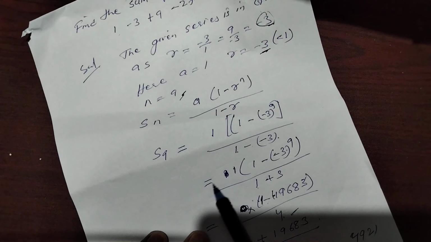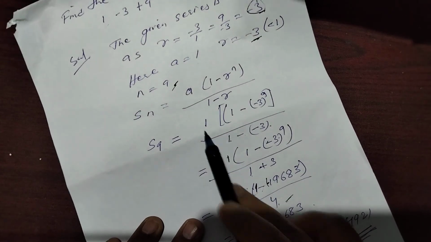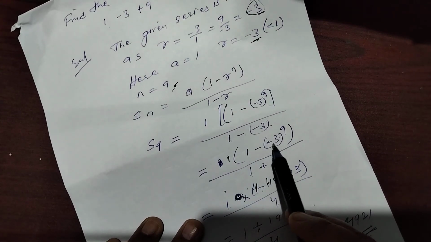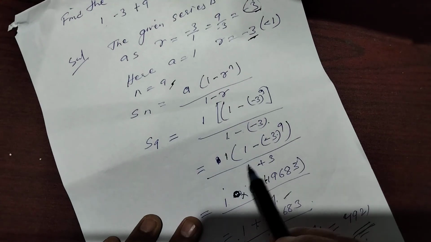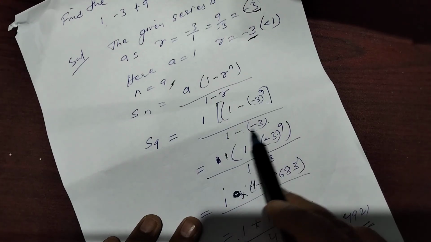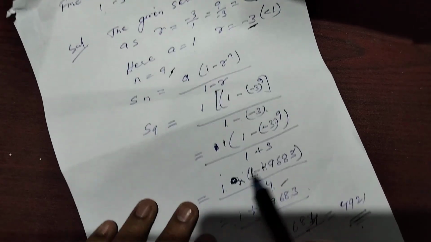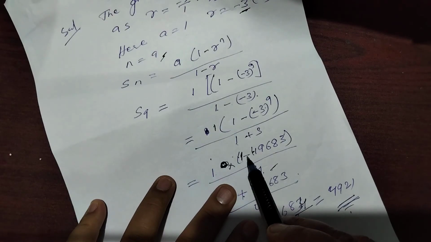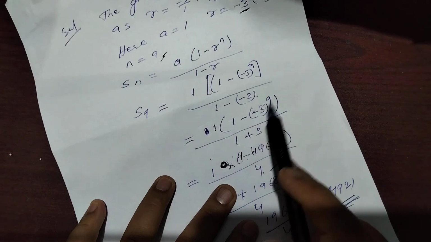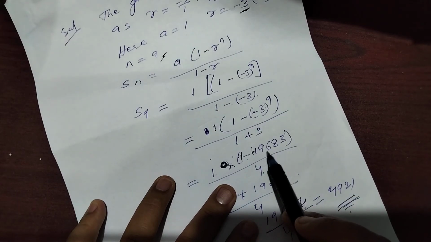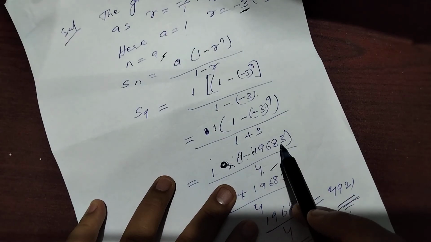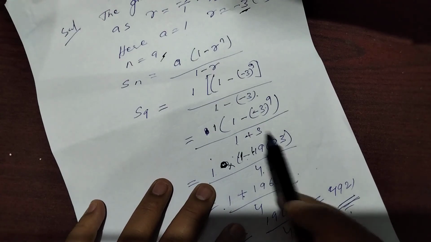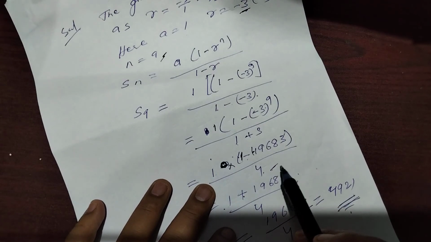So then 1 times 1 minus minus 3 to the power 9. When you multiply 3 nine times, it will be minus 19683, in bracket, divided by 1 plus 3, which is 4.